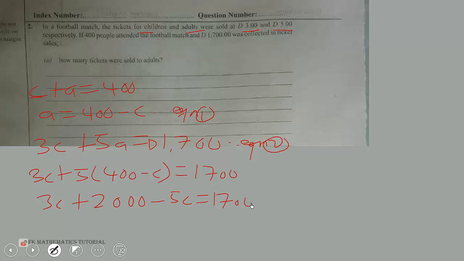So 3C minus 5C will equal negative 2C is equal to 1,700 minus 2,000. So negative 2C is equal to negative 300.